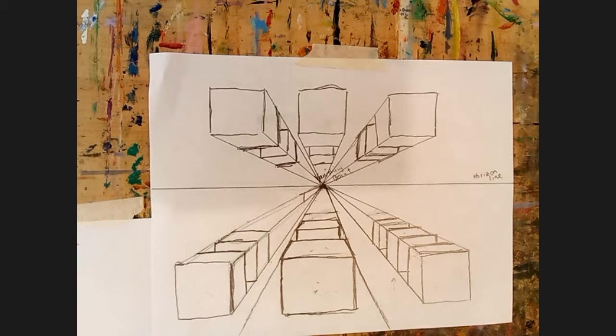So it's good to have, I'd say in general on palettes, it's good to have a warm and a cool of each color.